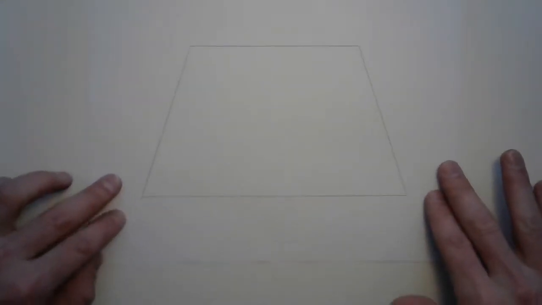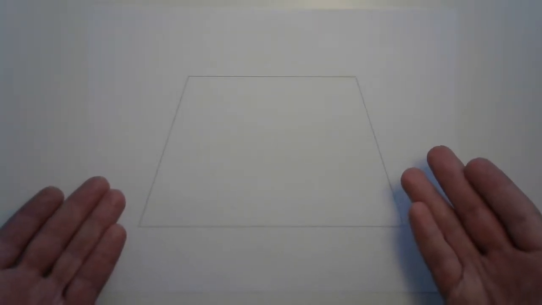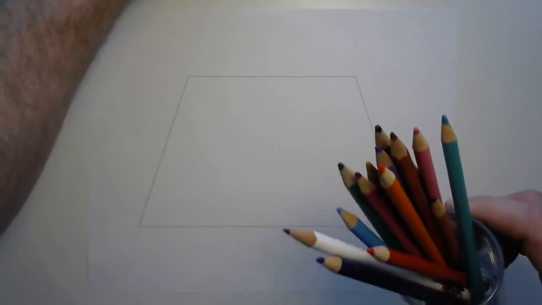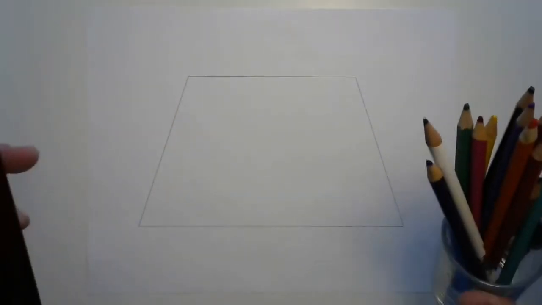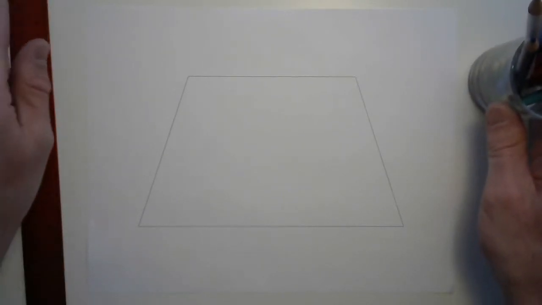But if that's a little bit too challenging, I've also created a trapezoid that you can use. Here it is. It's sort of boring and just gray, but that's why you're going to grab some colored pencils and a straight edge or ruler so we can make this thing rock. So let's talk about these different parts.